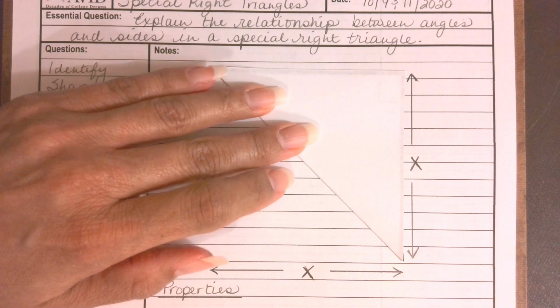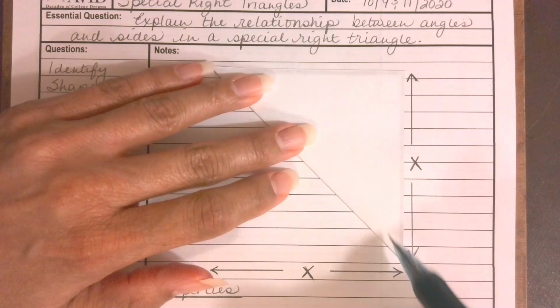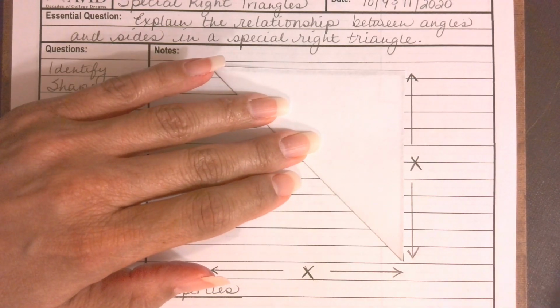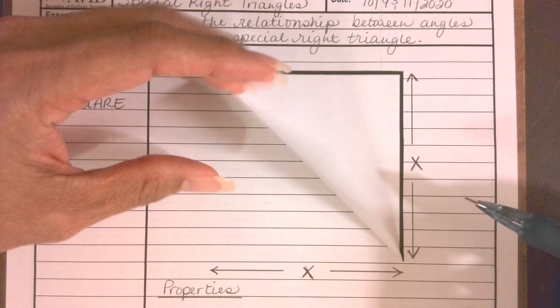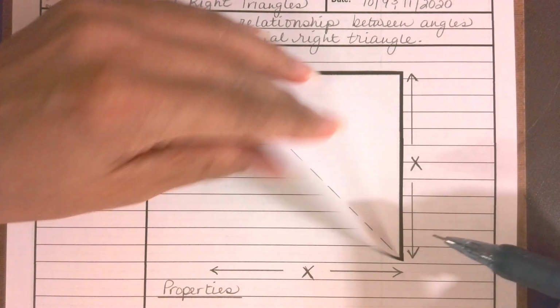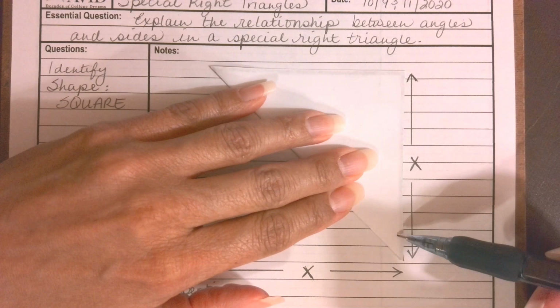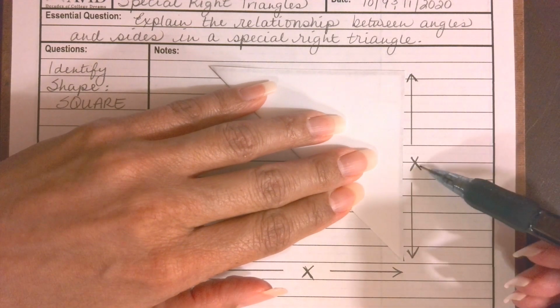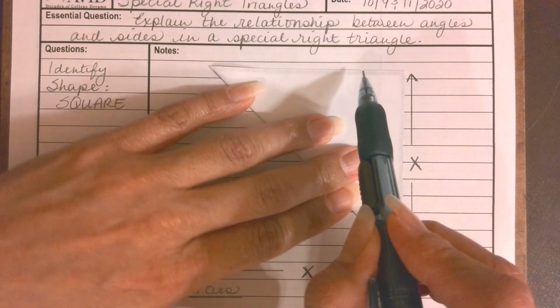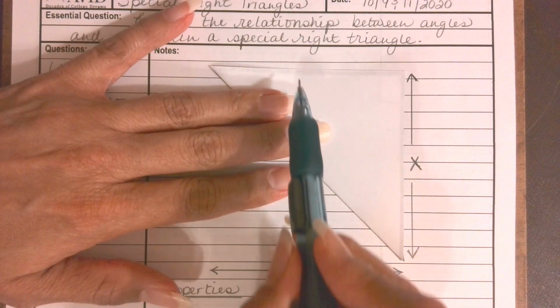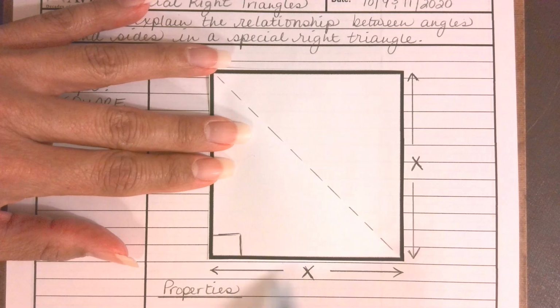Well, let's talk about the lengths of the sides of the triangle. What do we know? Well, we noticed that this side right here, nothing changed in its length. It was unaffected. So as far as the length of this side of the triangle, it still remains an x. The same can be said about this side. Notice that this side and this side were the same length. Nothing was changed there.